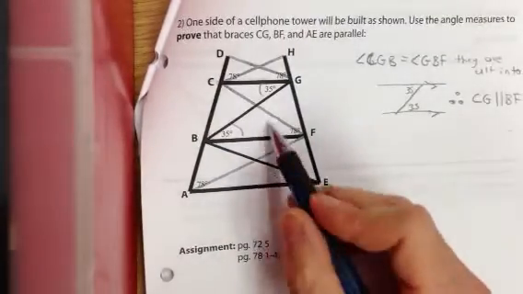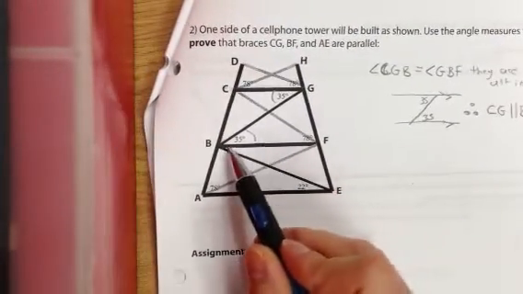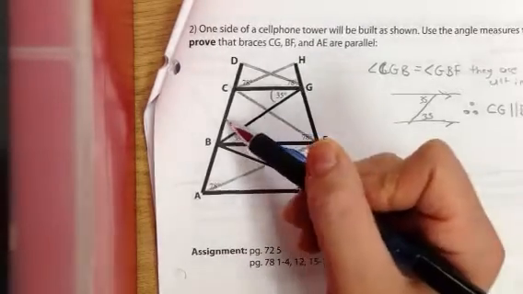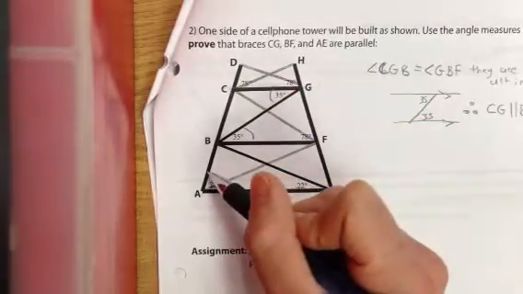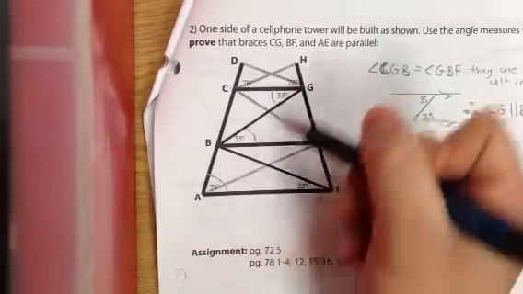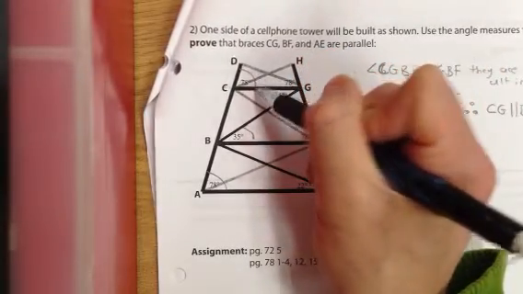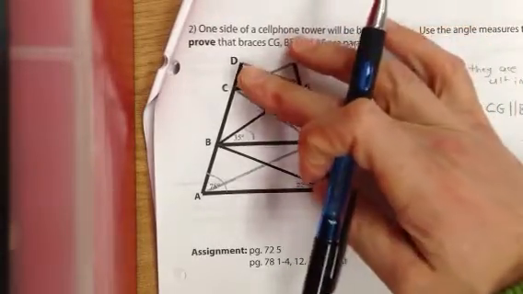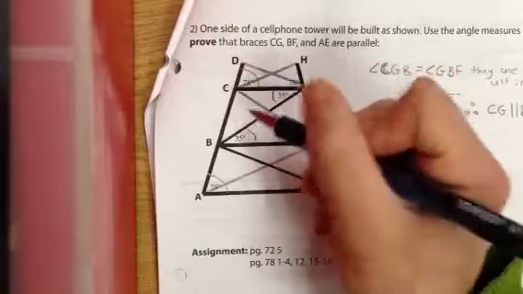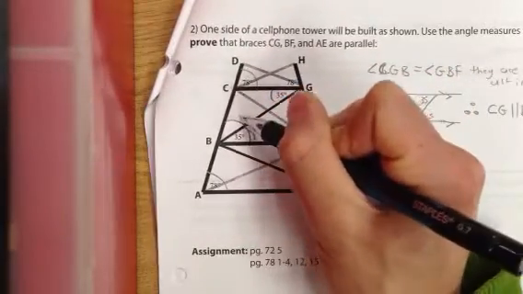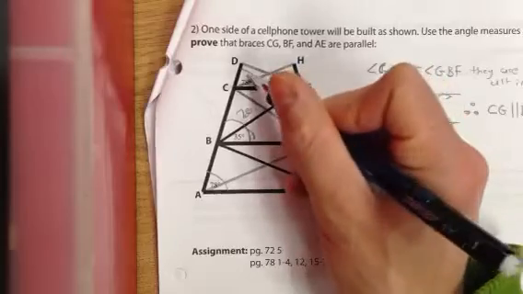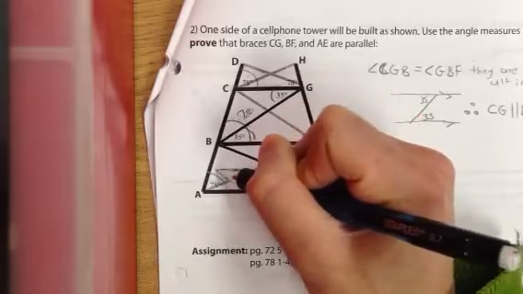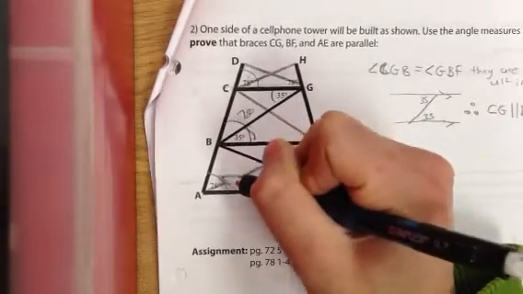Okay, the second one's a little bit more challenging. How can we prove that this is parallel with that? Well, one thing to think about is we know this whole angle is 78. This whole angle is 78. These could be, if you just looked at these two lines, these would be corresponding. Well, if you looked at this whole angle, that whole angle is 78, and that's 78. So those are corresponding. So if that's 78 and that whole thing is 78, then this is corresponding with that.